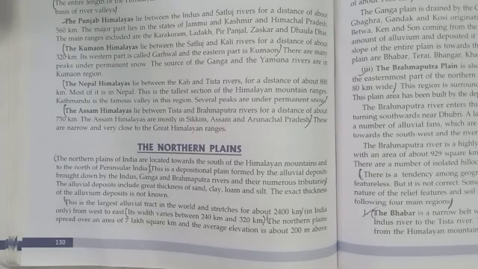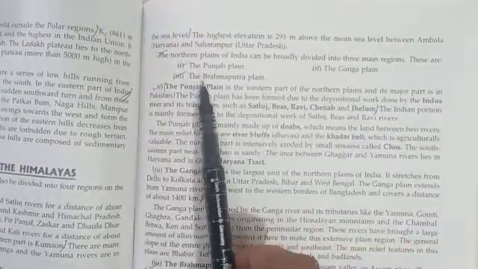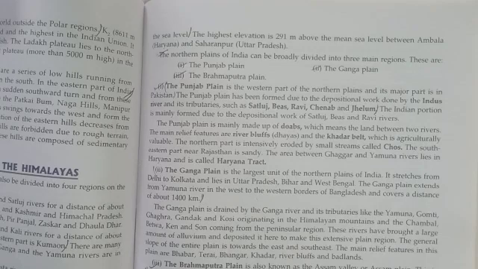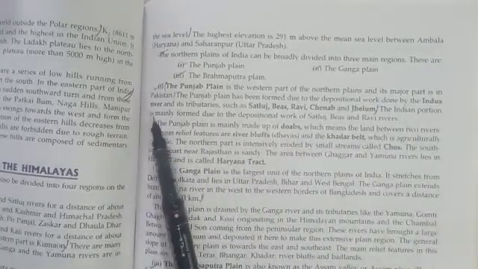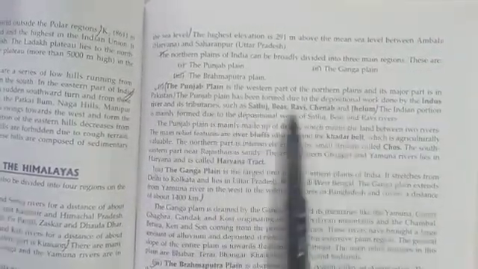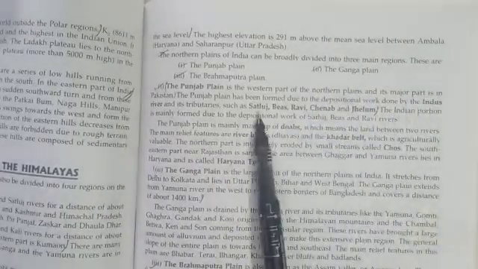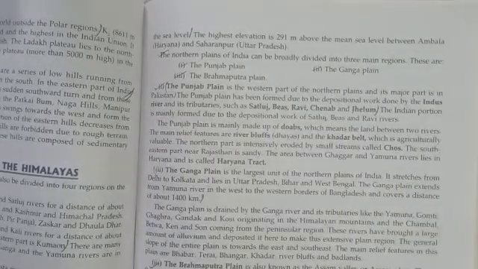Now, the northern plain of India can be broadly divided into three main regions: the Punjab plain, the Ganga plain and the Brahmaputra plain. First, the Punjab plain. The Punjab plain is the western part of the northern plains and its major part is in Pakistan. It has been formed due to the depositional work done by which rivers? The Indus river and its tributaries such as Satluj, Beas, Ravi, Chenab and Jhelum. So this is all about your Punjab plain.